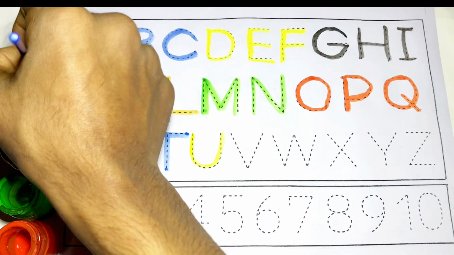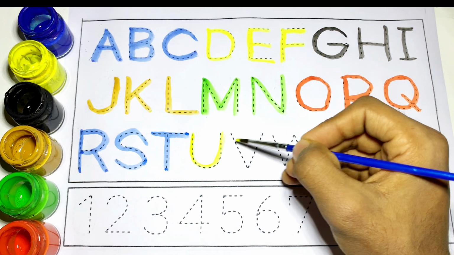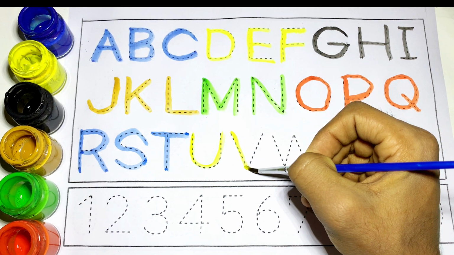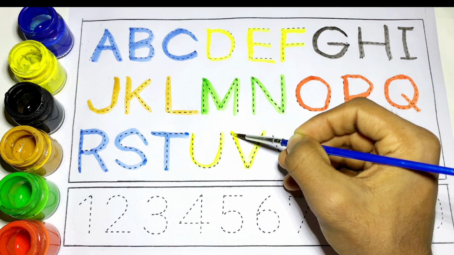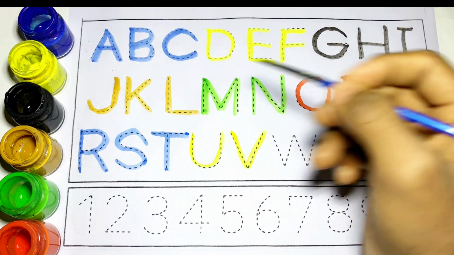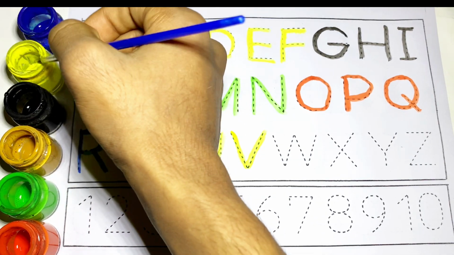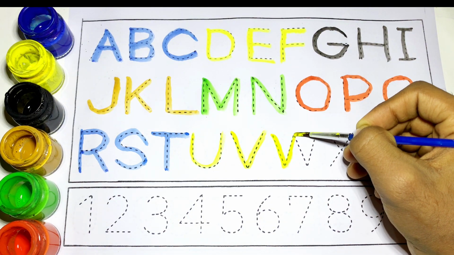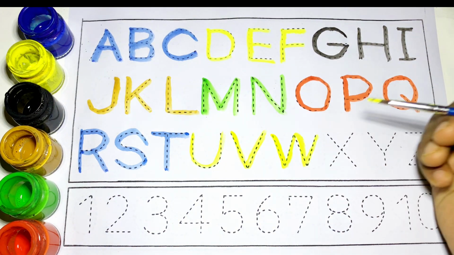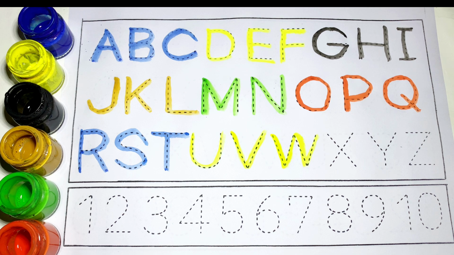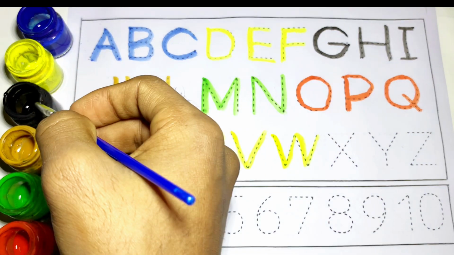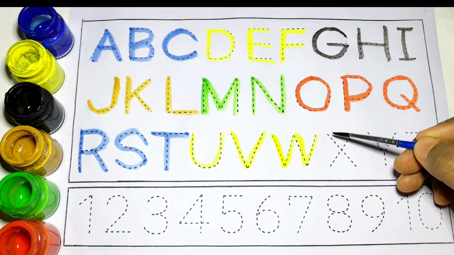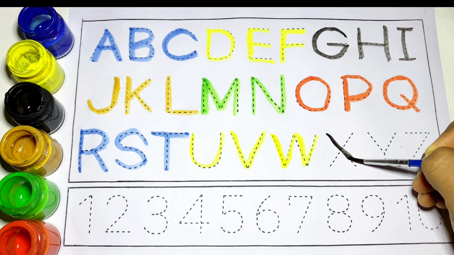Kids, again use yellow color and draw V. V is for van. V is for vanilla. Kids, now draw W. W is for wolf. W is for watch. Kids, now draw X. X is for X-ray. X is for xylophone. And use black color.